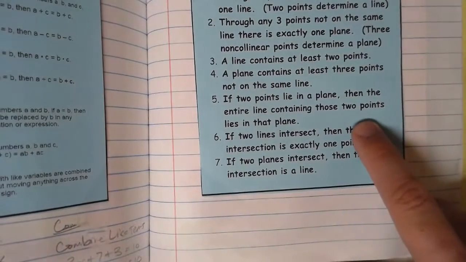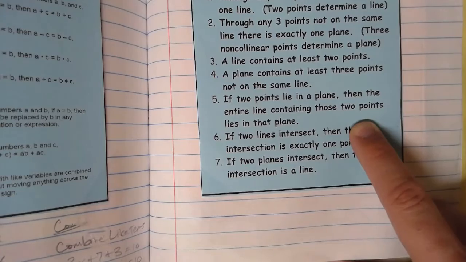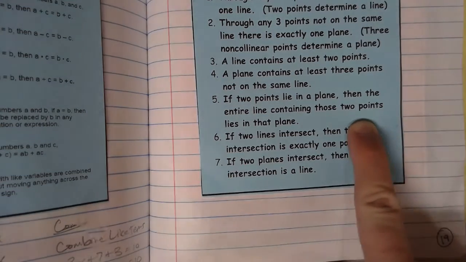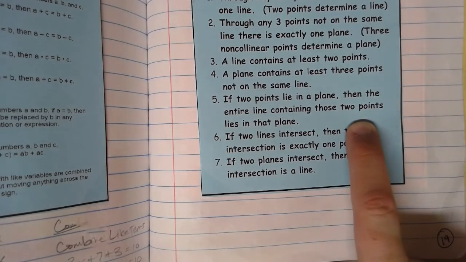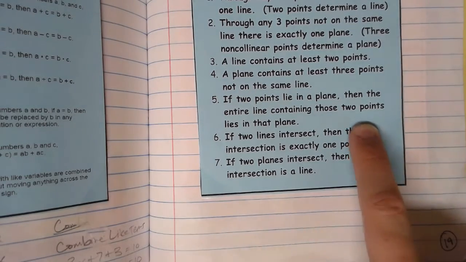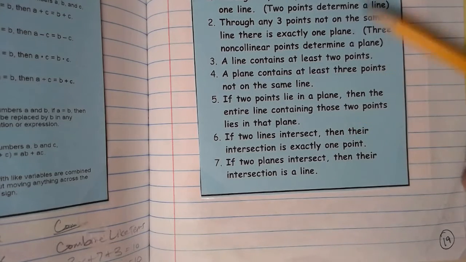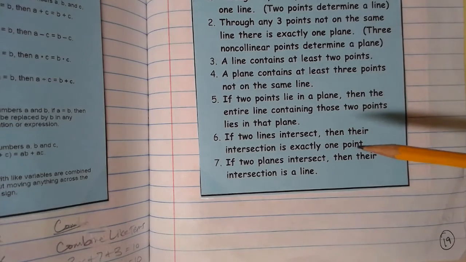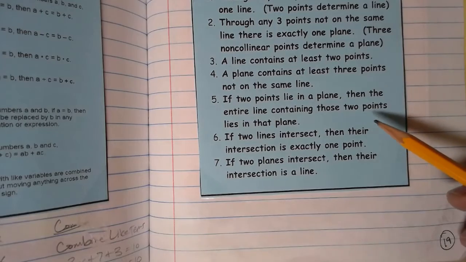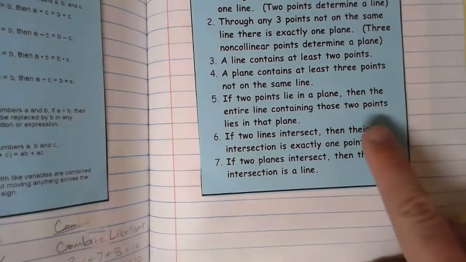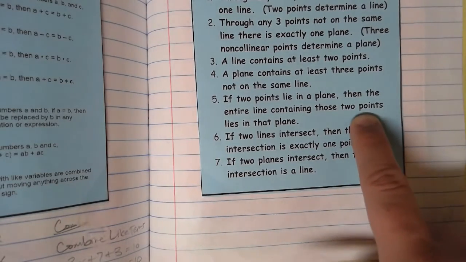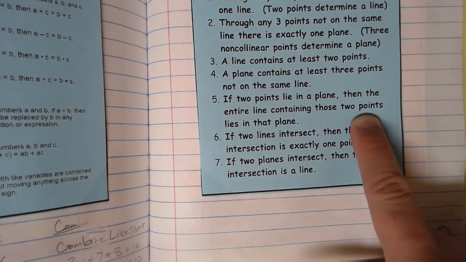Okay, next up, number 5. If 2 points lie in a plane, then the entire line containing those 2 points lies in that plane. So again, through any 2 points, there's going to be exactly one line. That's what this first one up here tells us. So if we've got 2 points that are in a plane, then that line that contains those 2 points, the entirety of that line is also going to be in that plane as well.